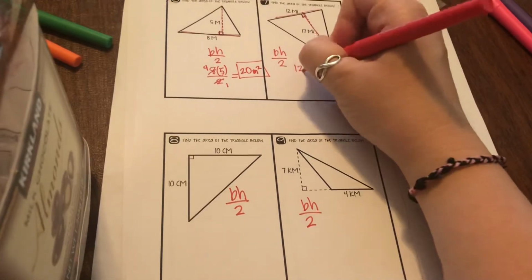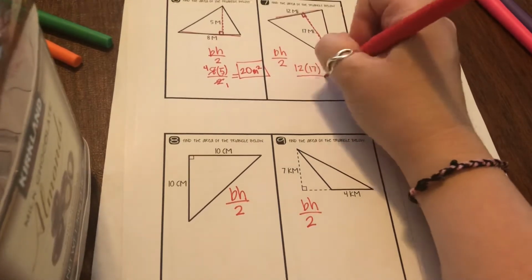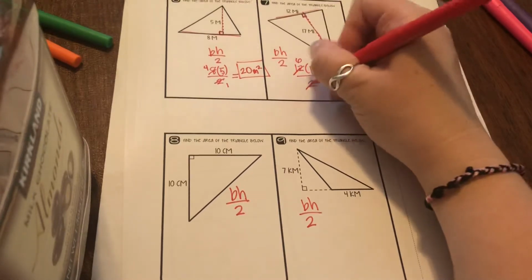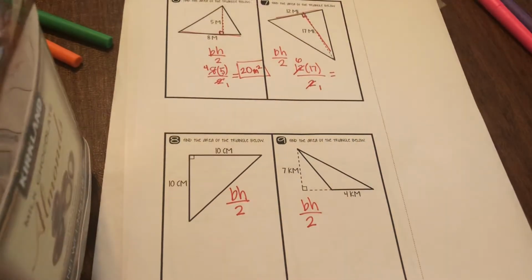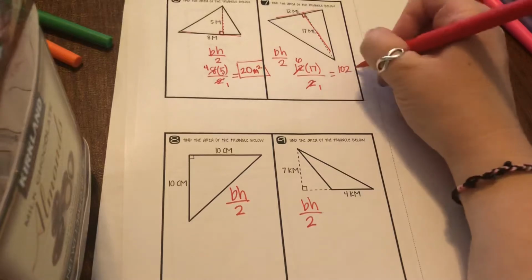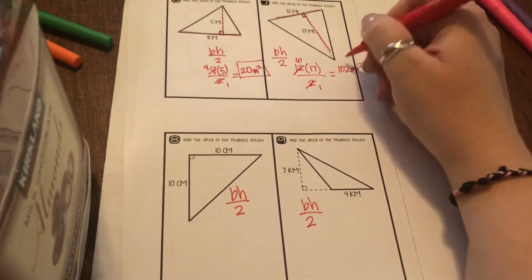So your base is 12, your height is 17. Put it over 2. 2 goes into 12 6 times. 2 divided by 2 is 1. 6 times 17 is 102 over 1, so just 102, and that was miles squared.